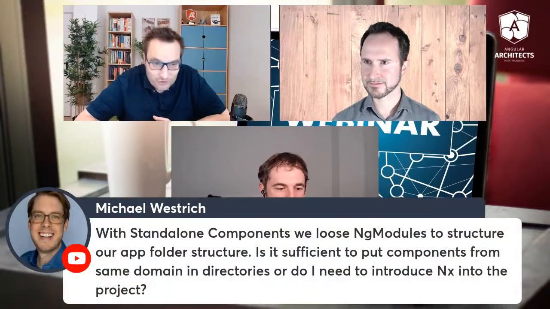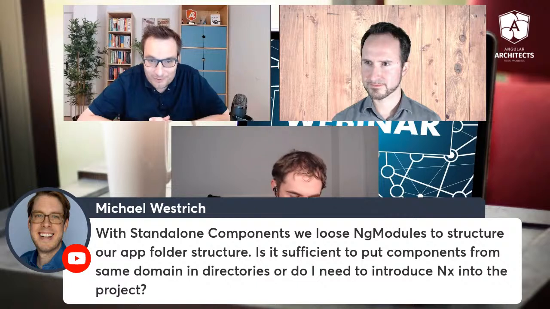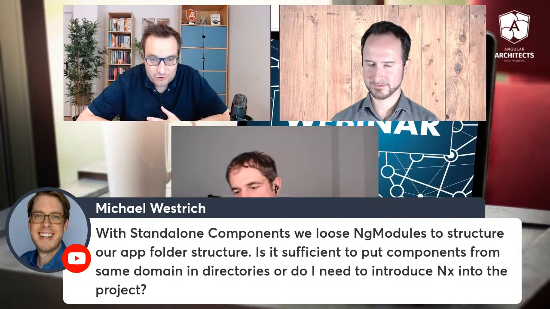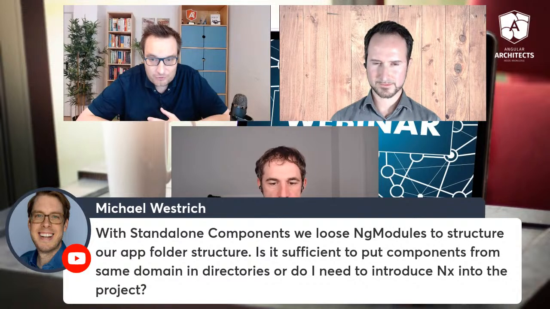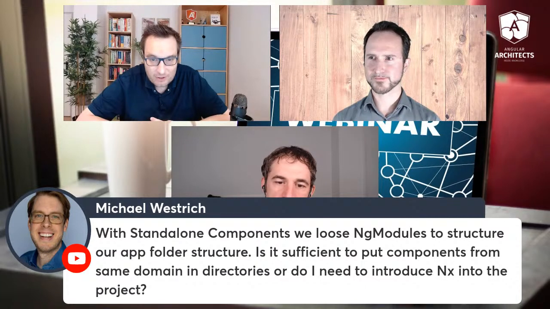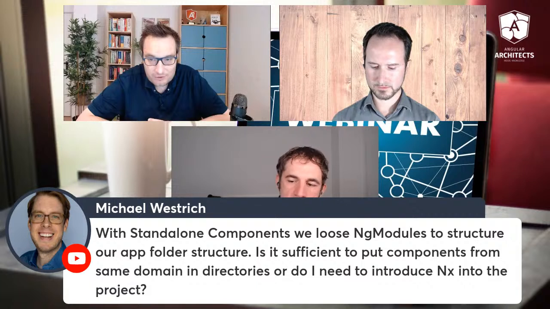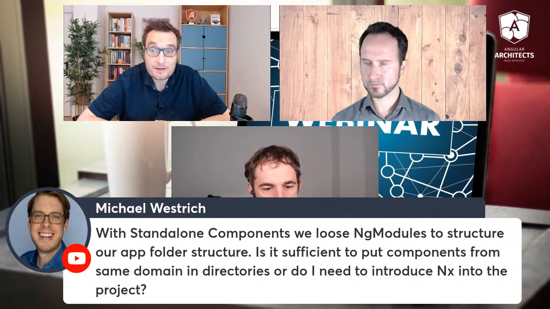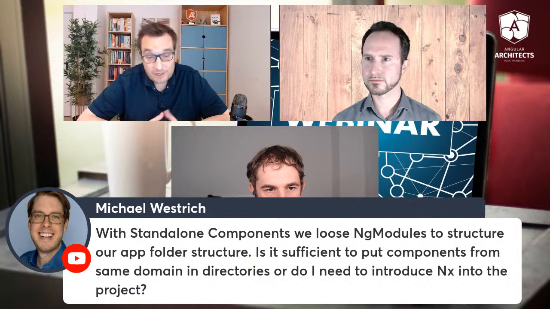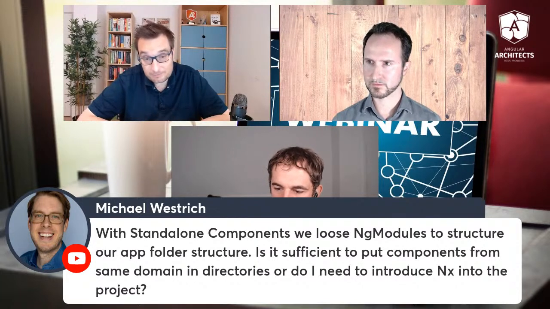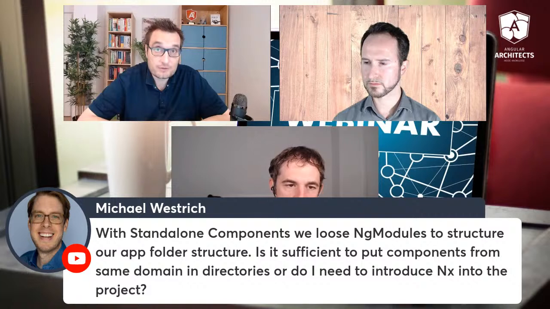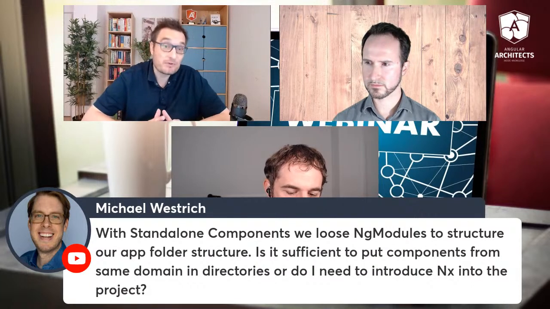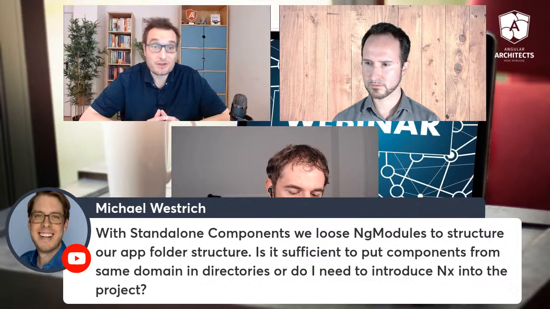Another good question, hopefully. With standalone components, we lose NgModule to structure our app folder structure. Is it sufficient to put components from the same domain in directories, or do I need to introduce NX into the project? Well, both are possible. In order to structure your application, it is a good idea to have a sound folder structure. And I would say for a smaller application, this would be good enough.